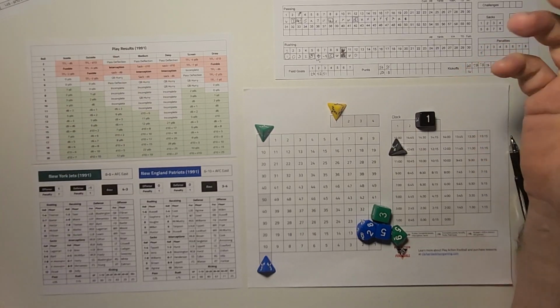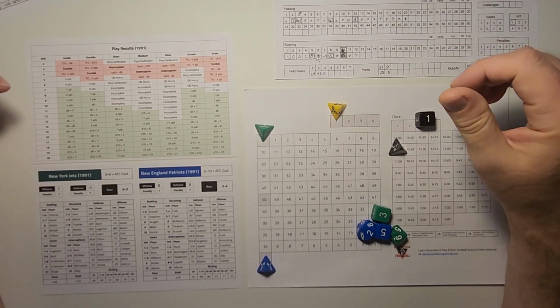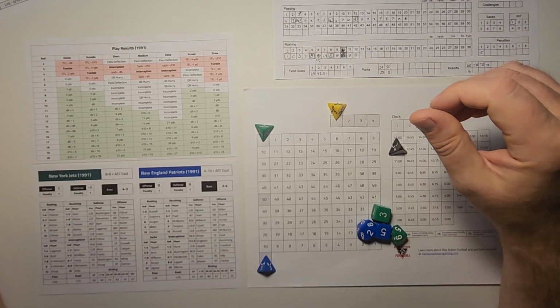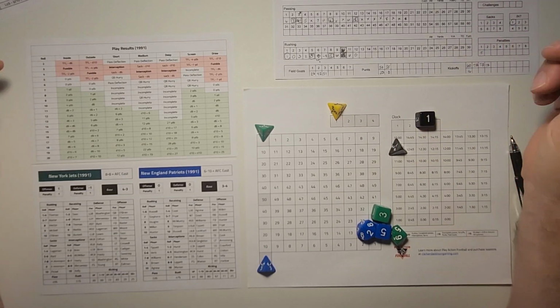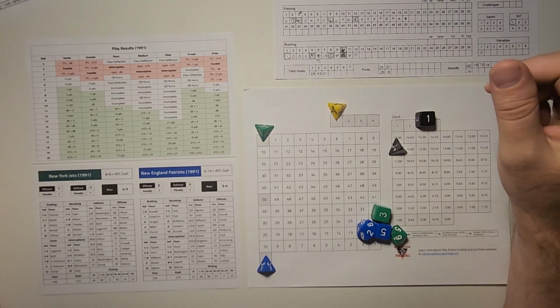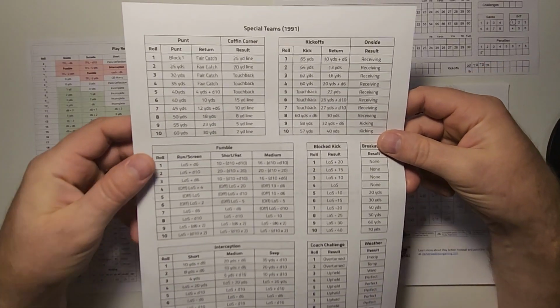The chart here works and looks and acts just the same as it always has. It's just a single chart instead of one specifically for each team. And there were some teams where they had the same chart as somebody else, like, quite honestly, they just weren't that much different than league average.